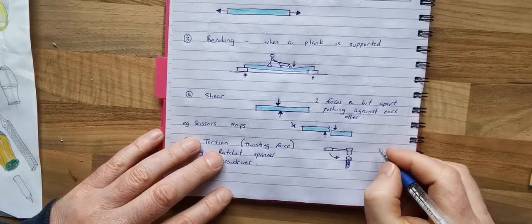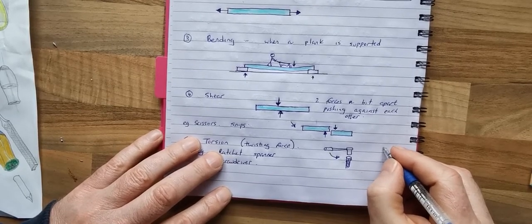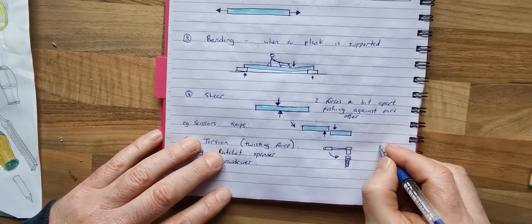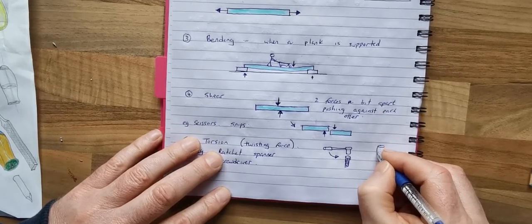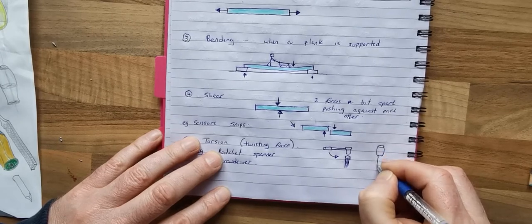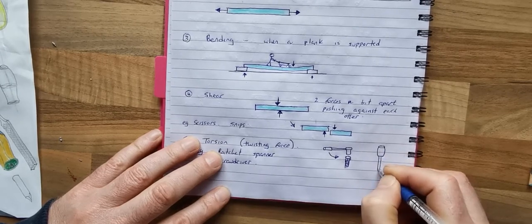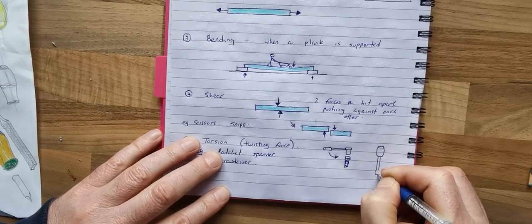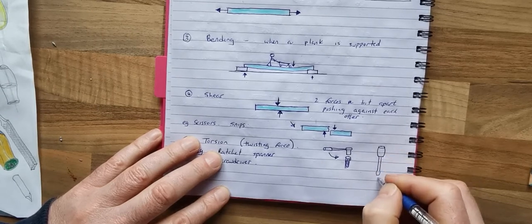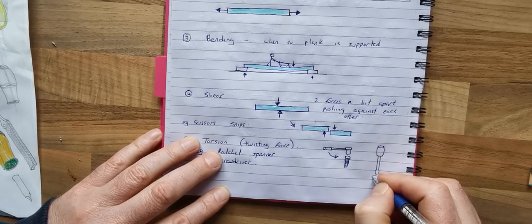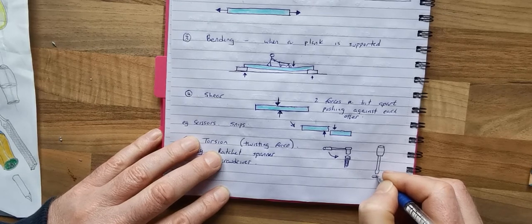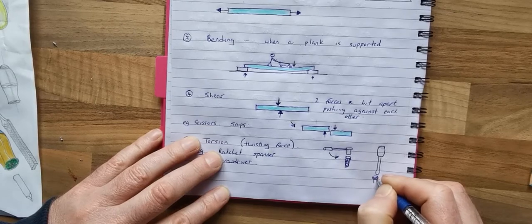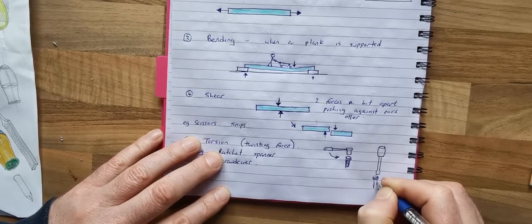So I might just draw a screwdriver here as well. And just draw a screw as well.